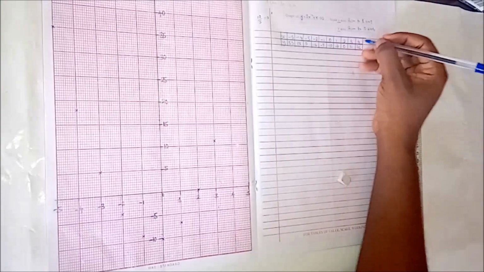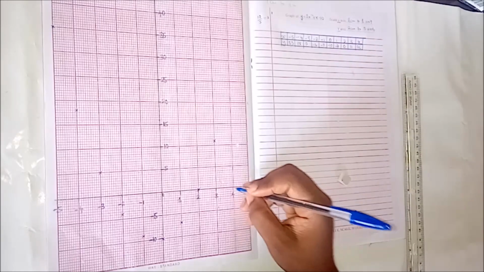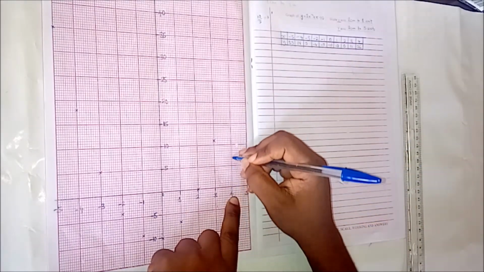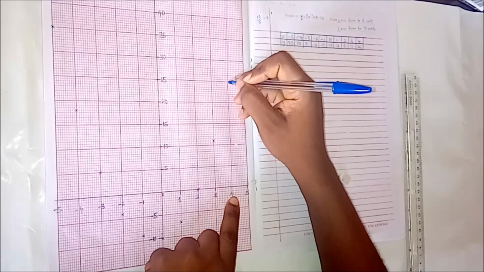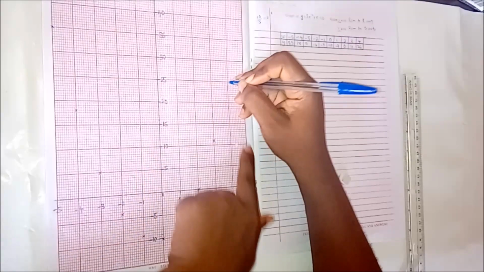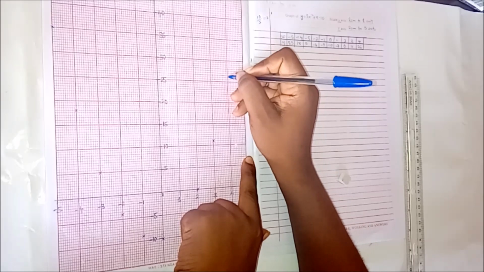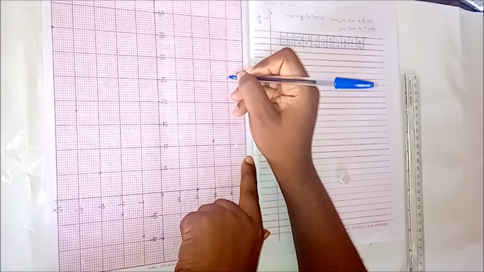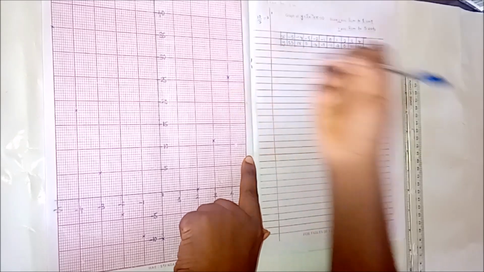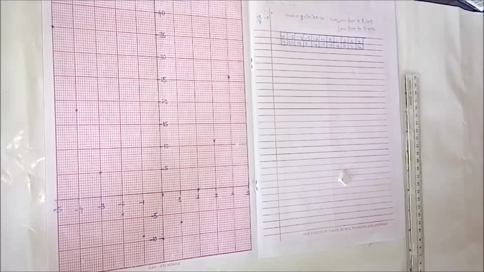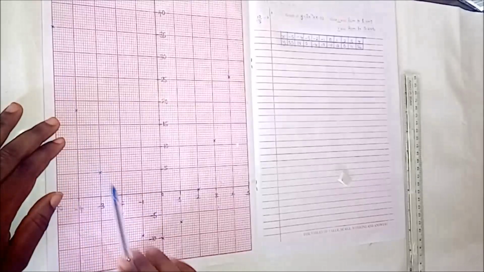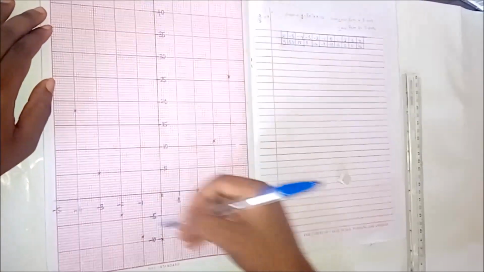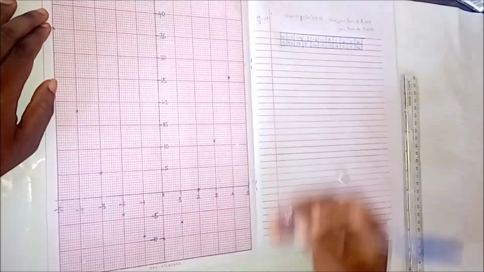The next point says when x is 4, y is 26. If this is 25, then the next box is 26. So y is 26 when x is 4. So this is our point. All right, have you gotten it? So this is the way our graph would be. So now it's for us to trace these points out.